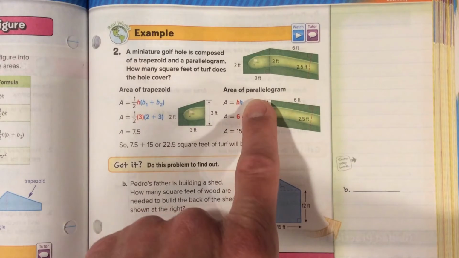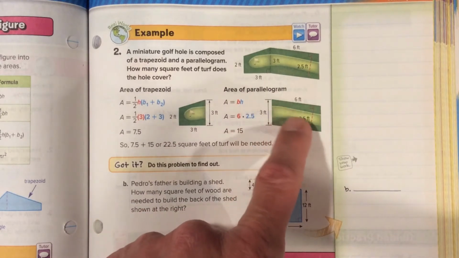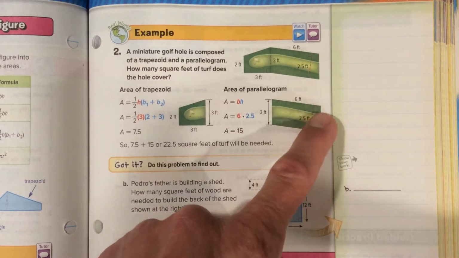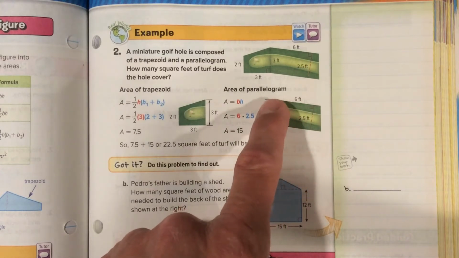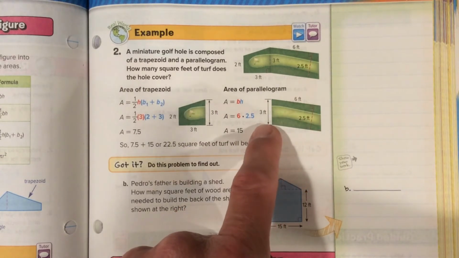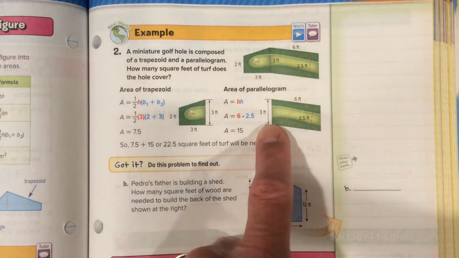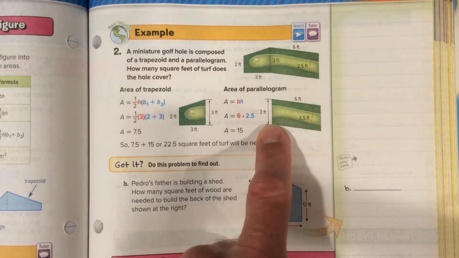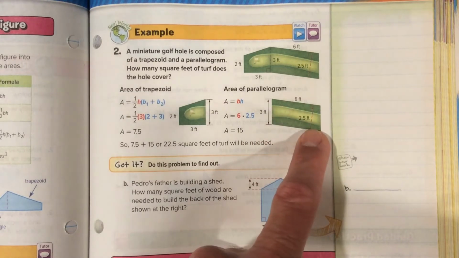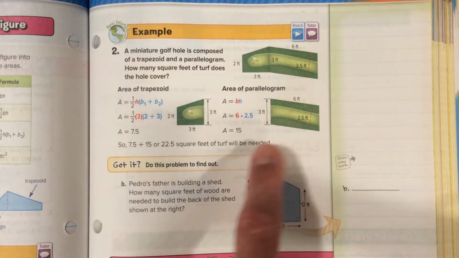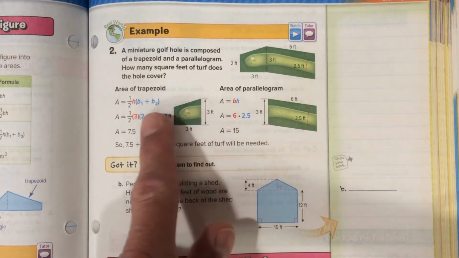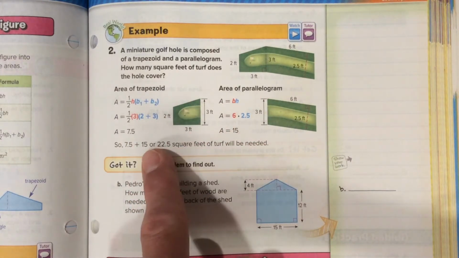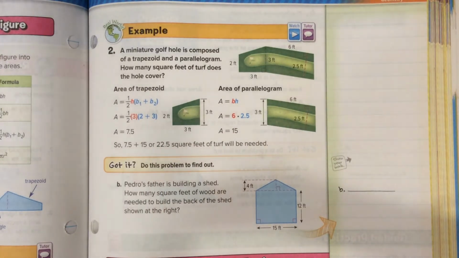Then they gave you a parallelogram. And the parallelogram has a height of 2.5 feet. It is 6 feet this way. It is 3 feet this way. We do not need the 3-foot measurement on the parallelogram, because in order for us to use the height of any quadrilateral, we have to use the distance that is perpendicular with one of the sides, which is why the 2.5 feet is here. Okay? And you can see they put the numbers into both formulas, they worked them both out, and they added the answers together to get 22.5 square feet.